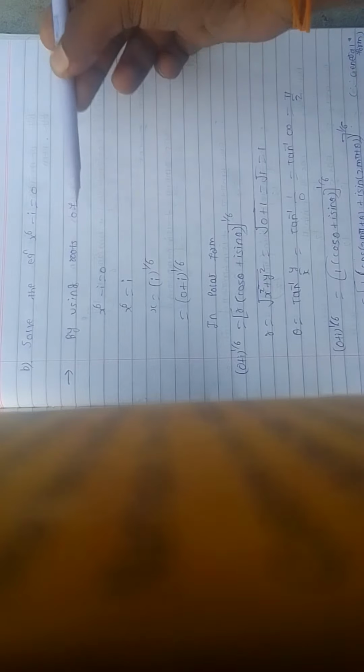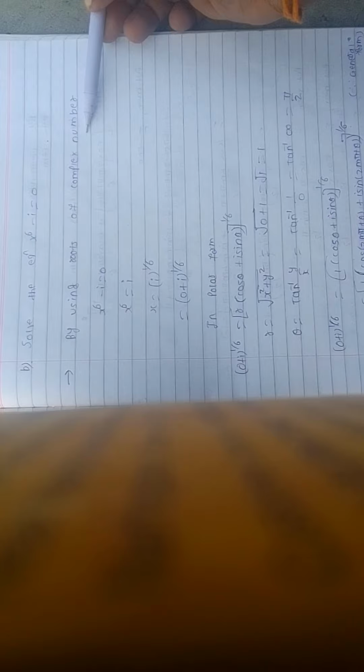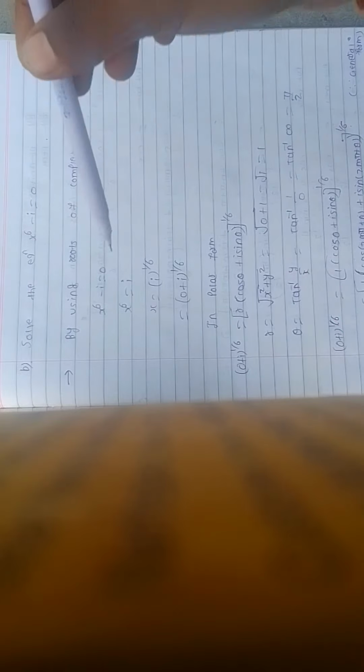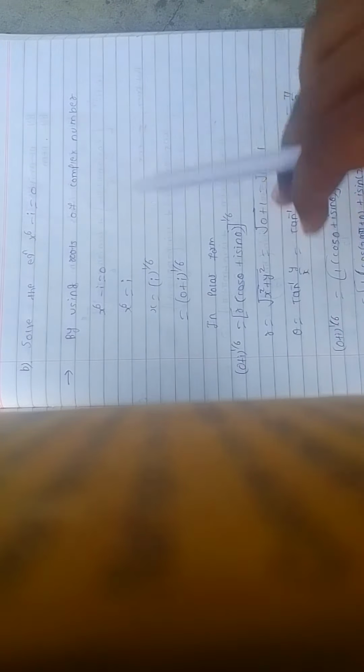Solve the equation x^6 - i is equal to 0 by using the roots of complex number. x^6 - i is equal to 0.